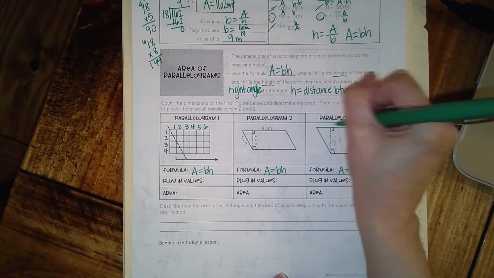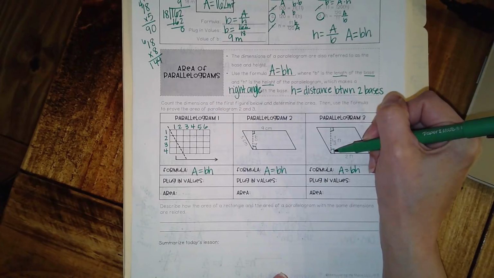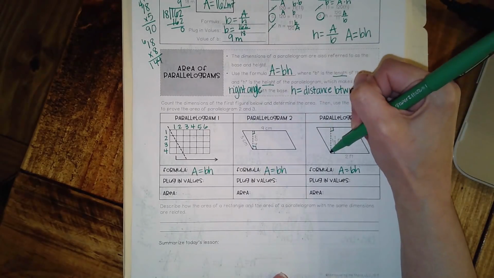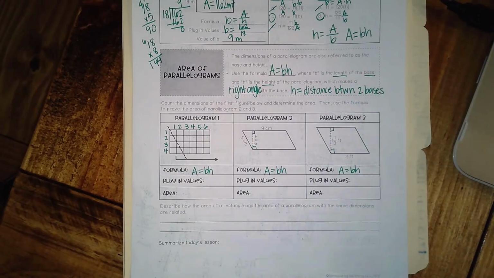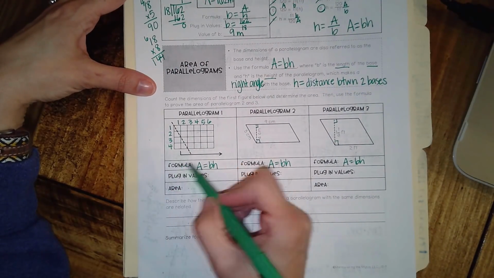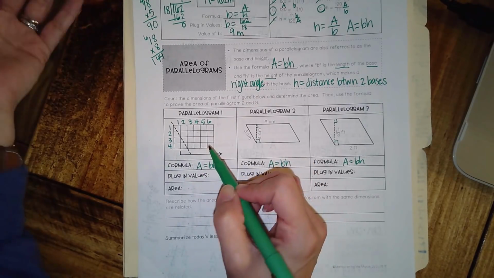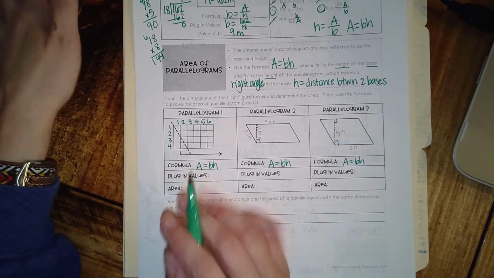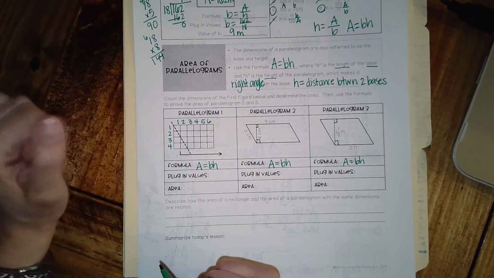So this is a base here, and this is a base here. My height would be the distance between those two, but it would not be this slant height. I would not use that to find my area. So that's important to note. Also, this picture was drawn as a rectangle on purpose to show you something very specific. Remember how I said rectangles could be shoved really hard so that they're slanted to one side to make a parallelogram? Well, that's what's going to happen here.